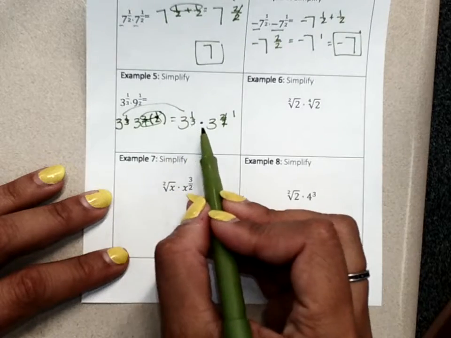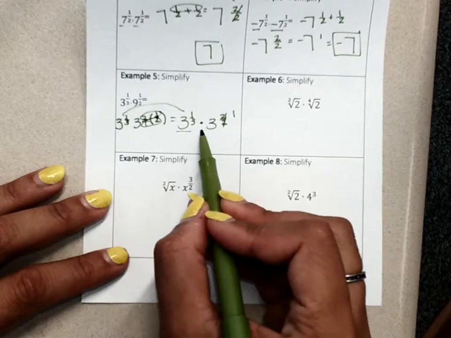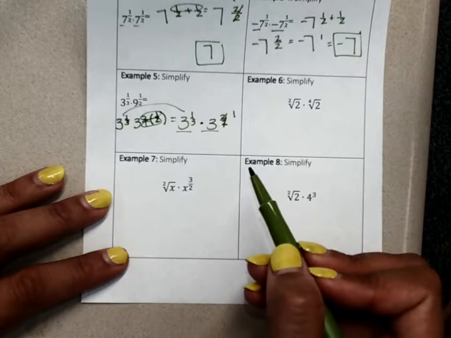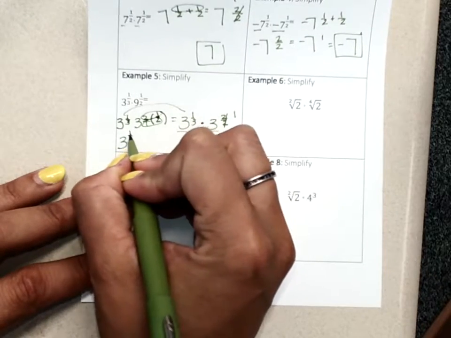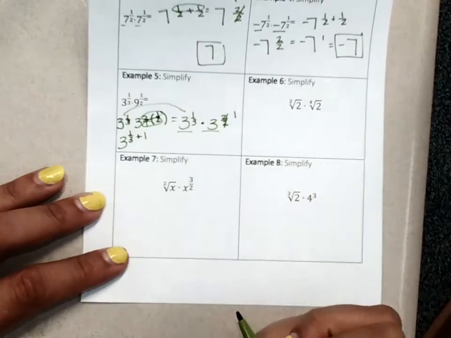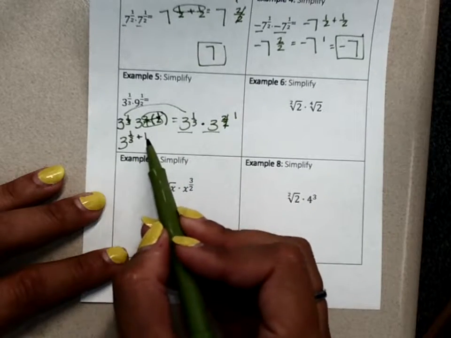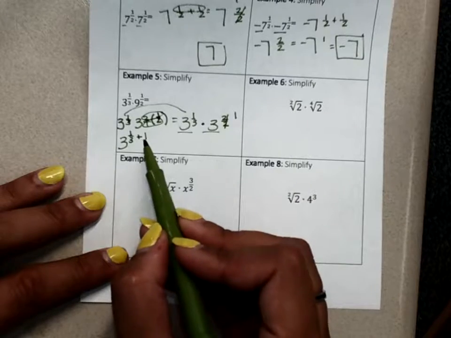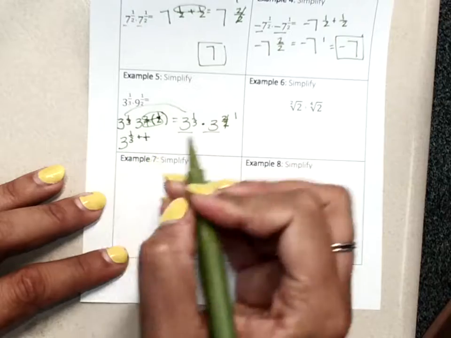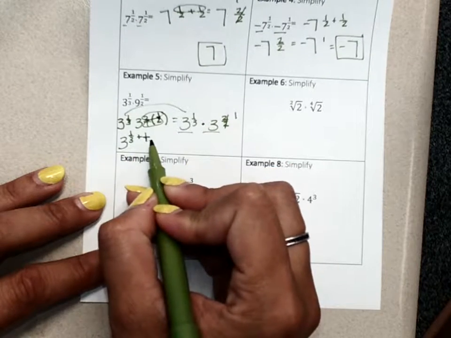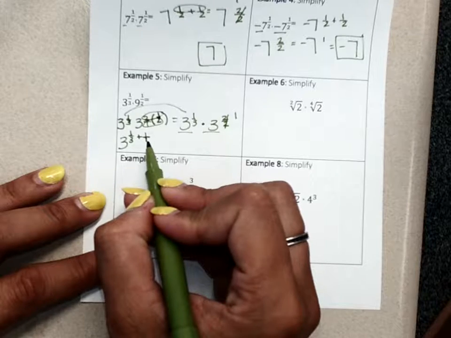Now that we have two bases that are the same, we can now add their exponents. So we have 3 to the 1/3 plus 1. We can't add these two together yet because they do not have the same denominator. So we need to change 1 so that it has the same denominator. Notice that I put a 1 underneath, meaning I made it a fraction.